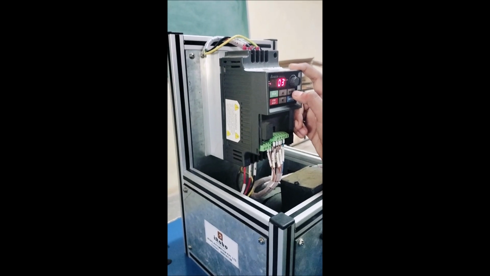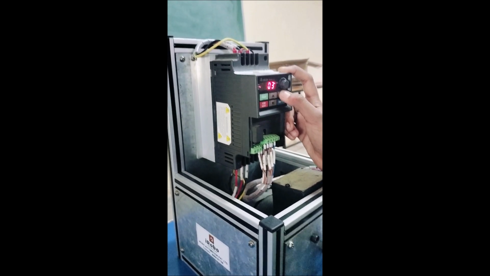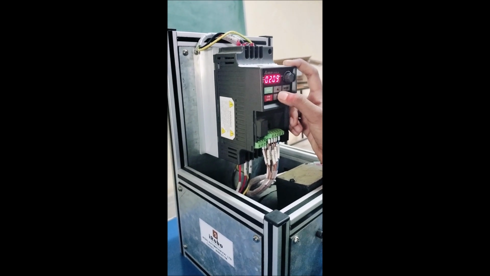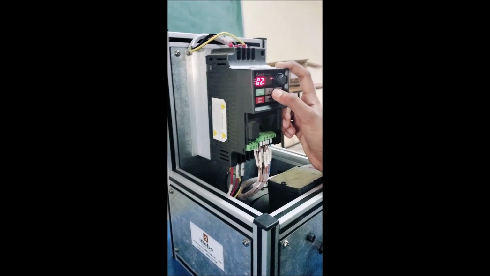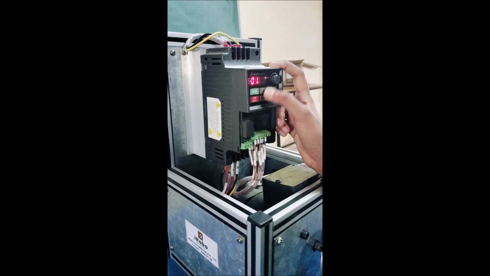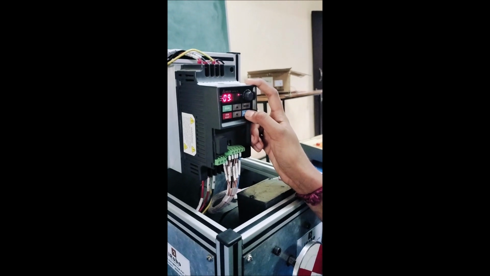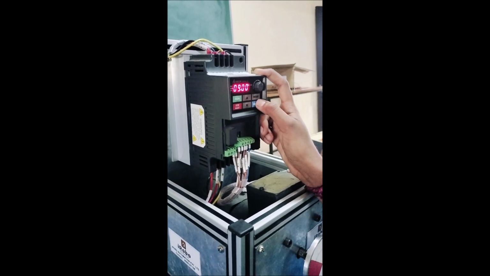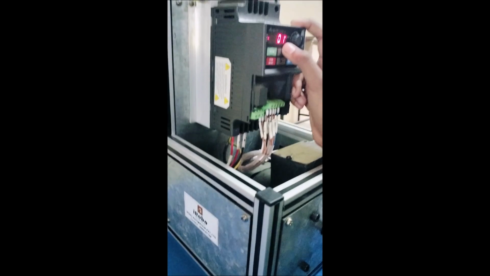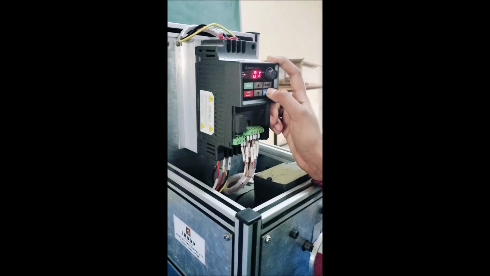So come back, go to the parameter, come back, mode, one more time, mode. Now go to the 9 parameter group. Parameter 9.00, enter. How much? 1.